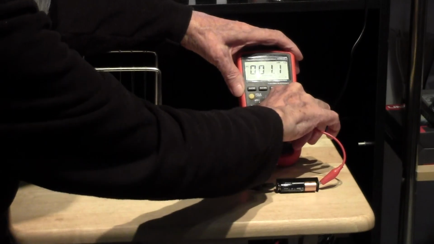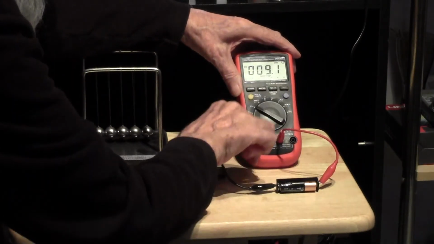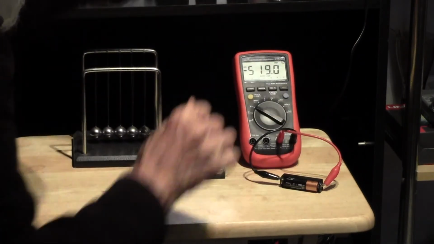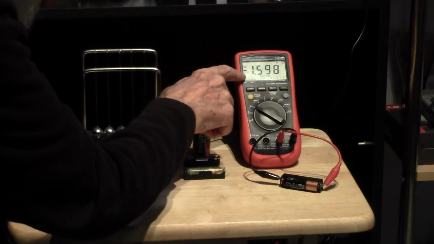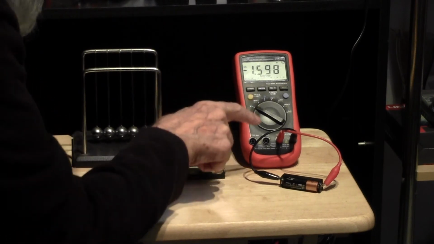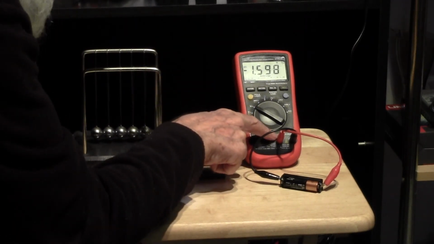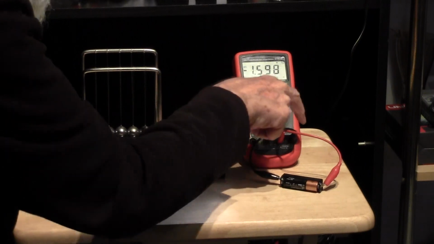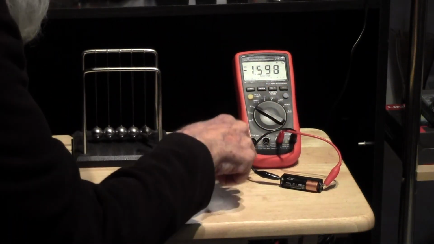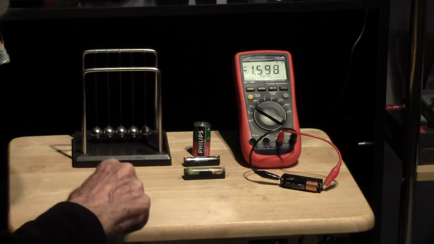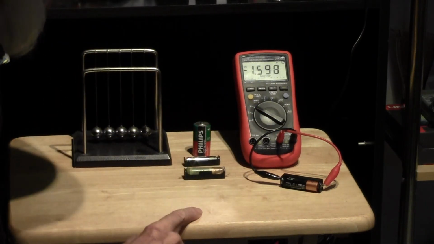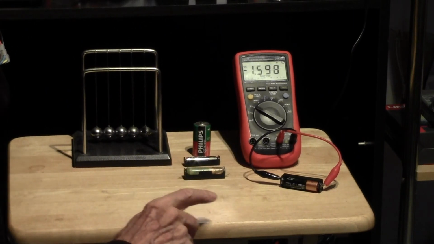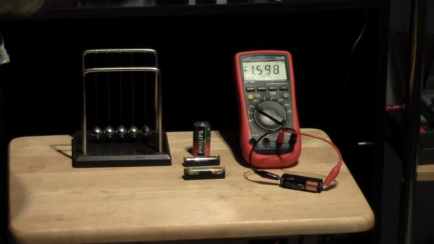If I change these terminals over, you will see that there is a negative sign. That is because this common is considered as the zero. So this is negative to the zero. There is no such thing as zero potential. And this is vitally important that you understand this before you even start to try to measure corrosion.